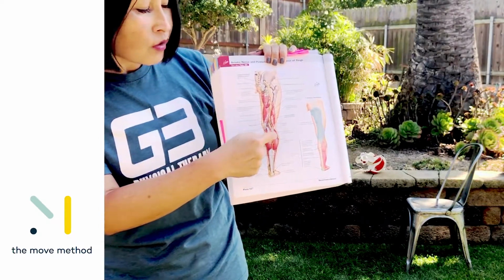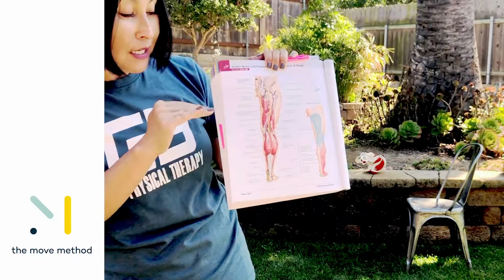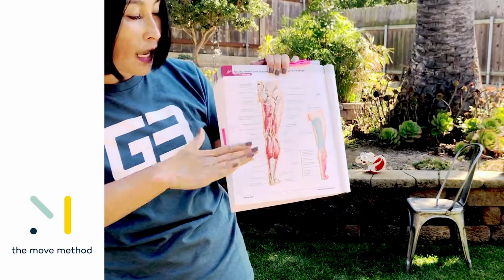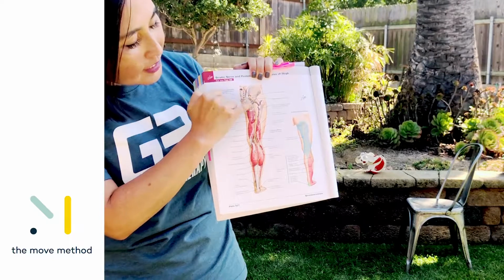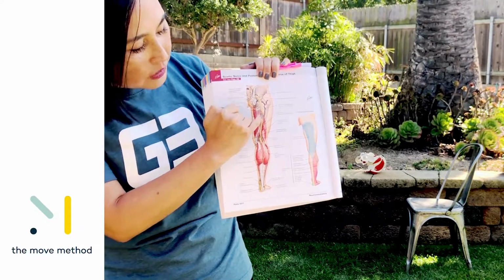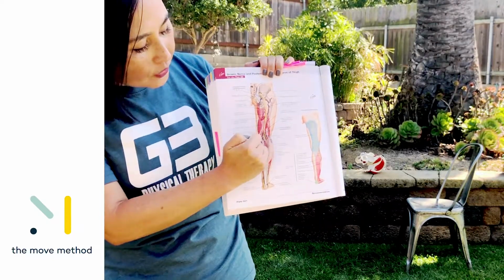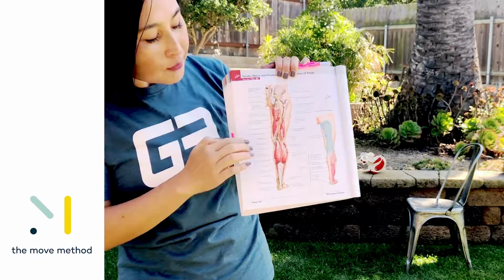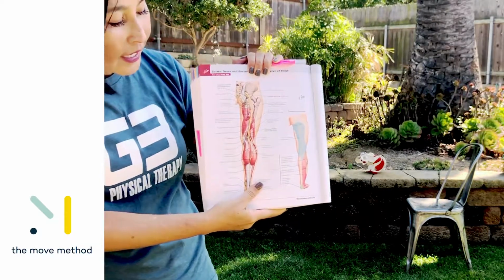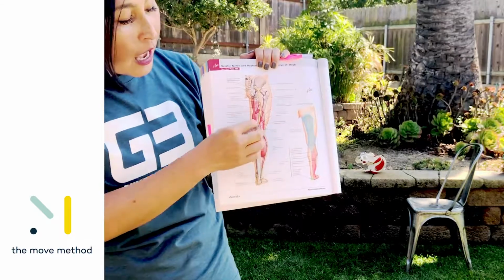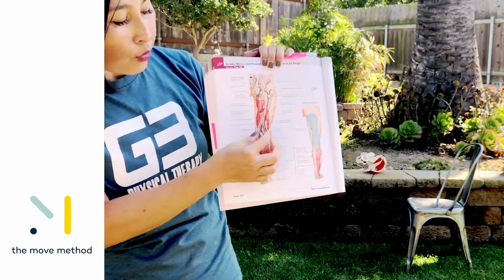That's why it's important to do the hamstring stretch with your knees slightly flexed and not locked out. And then if you want to look at the sciatic nerve, see how it courses alongside the hamstring. So sometimes if you have any kind of sciatic issues, like lower back issues, this will also be an important stretch.